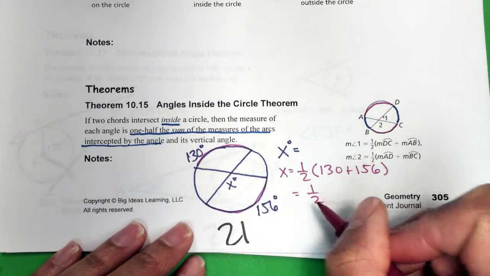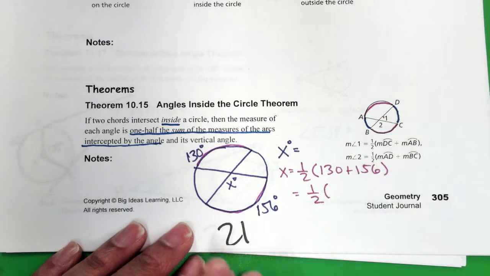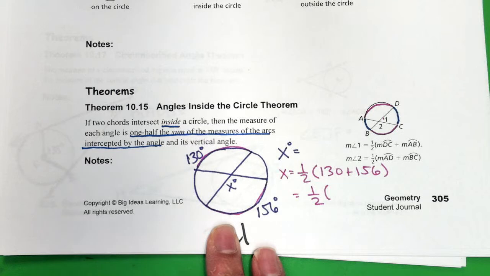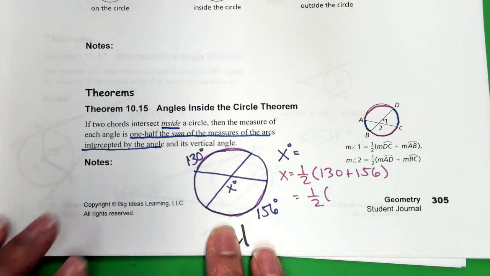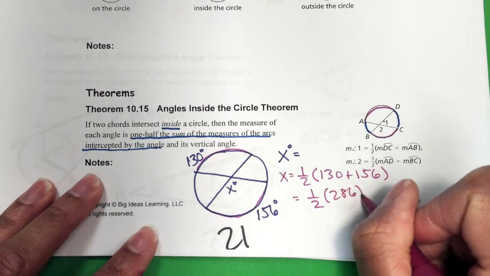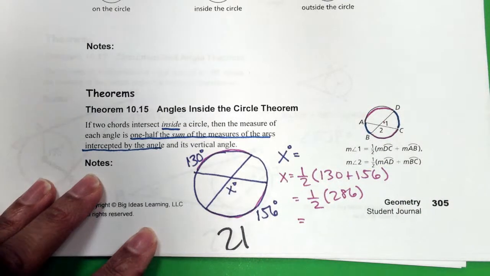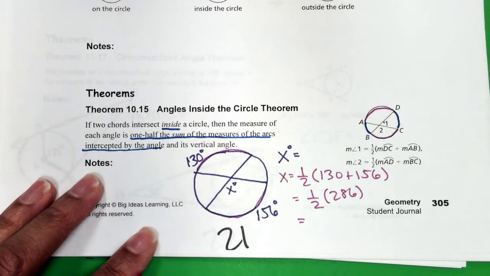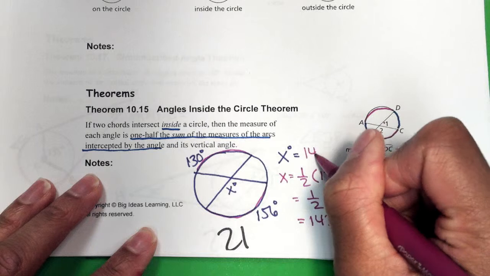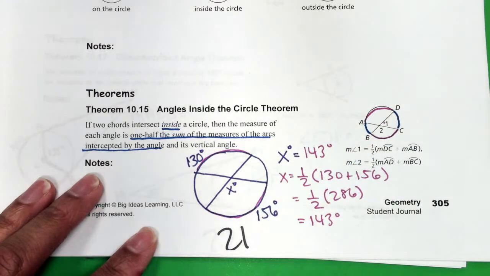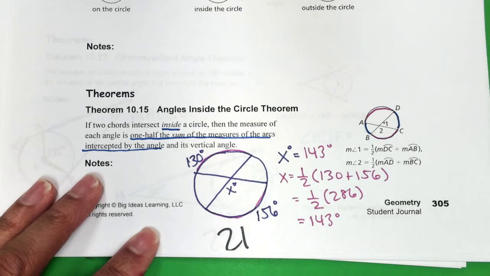So I have 1/2 times 130 plus 156. 130 plus 156 gives me 286, and dividing by 2 gives me 143 degrees. So that's how we apply that concept there. And so let's move on to our next one.